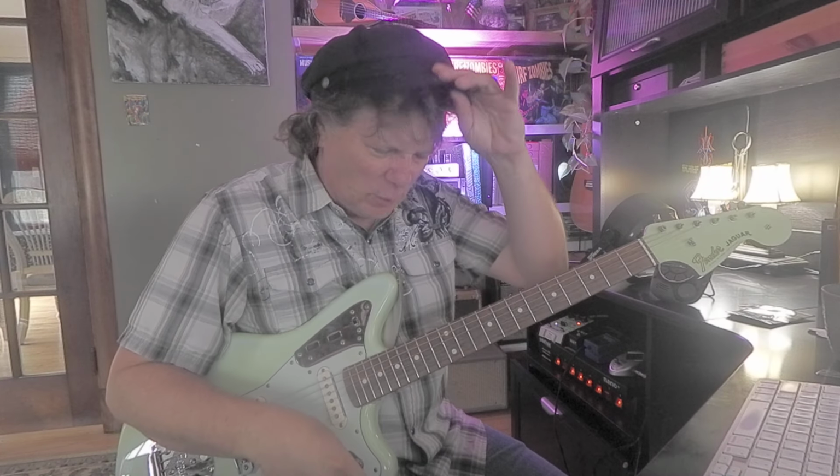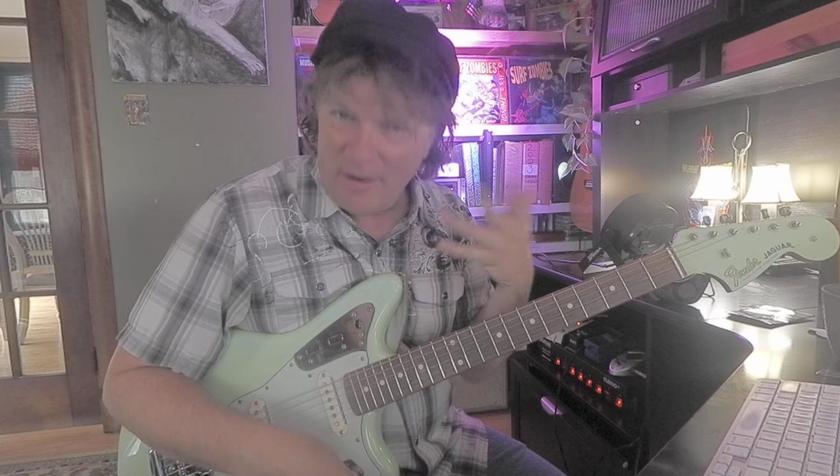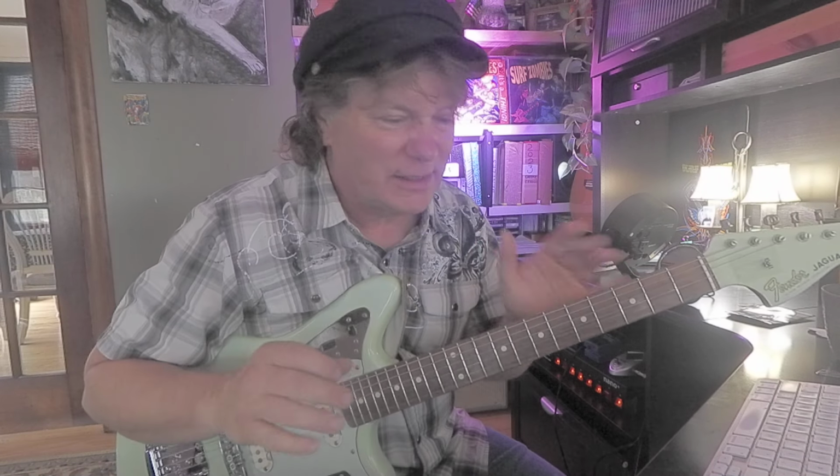Alright, I'm trying not to get out of control, but I did have an idea, which I've probably worked on before or written out. It's my favorite lick, but I'm going to play it in a circle of fourths. Now, before you panic and shut down here, fourths are really simple.